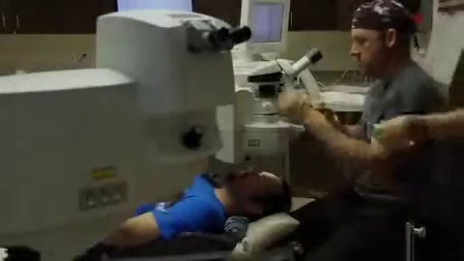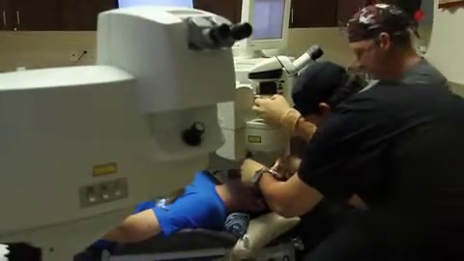LASIK is the most common form of vision correction that's available worldwide. It's been around really since the mid-1990s. So when people talk about all laser LASIK or laser-based LASIK, what they're really referring to is not the laser that's responsible for fixing your vision, because that's the same as it's always been. What they're really referring to is a second piece of equipment, a different kind of laser that's now involved in the LASIK process, whose job is just to make the LASIK flap.